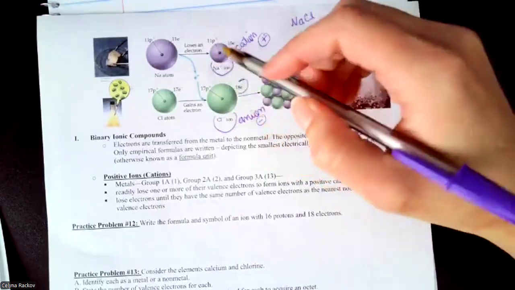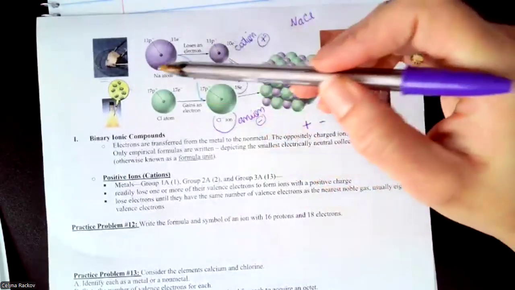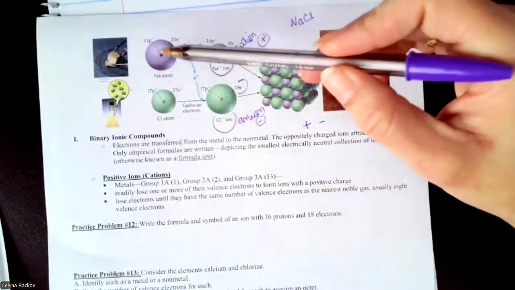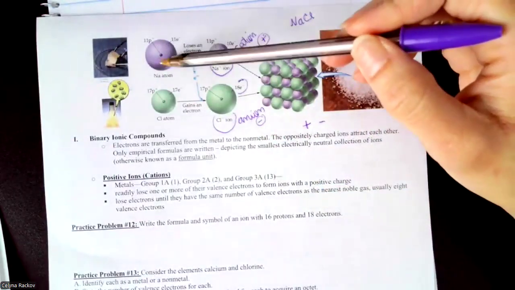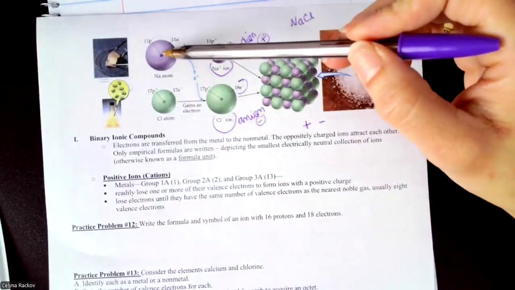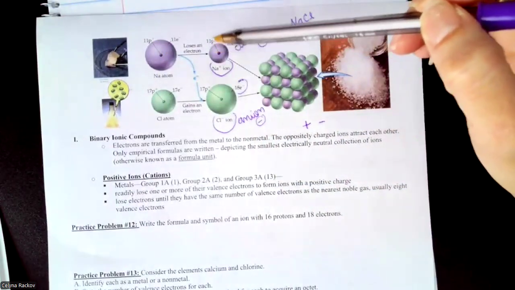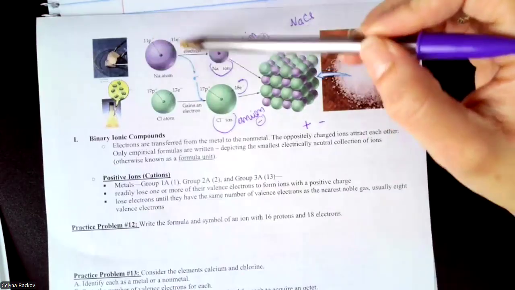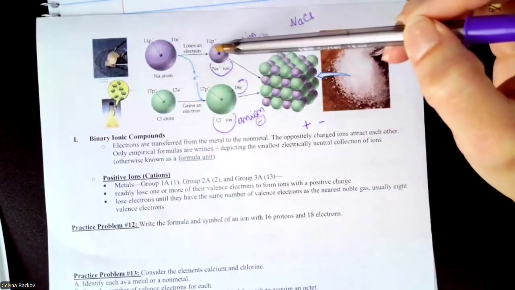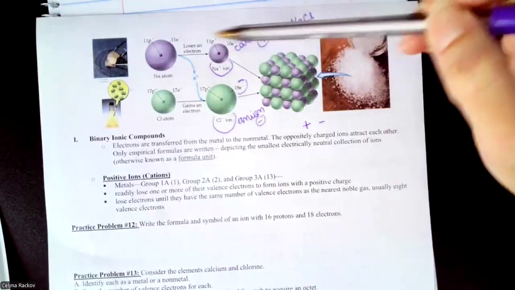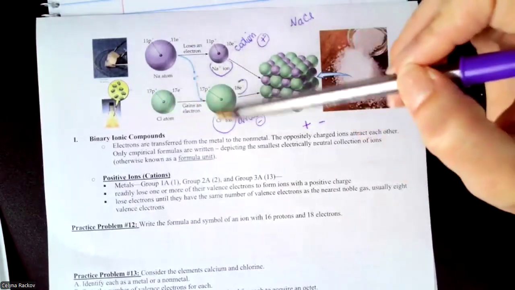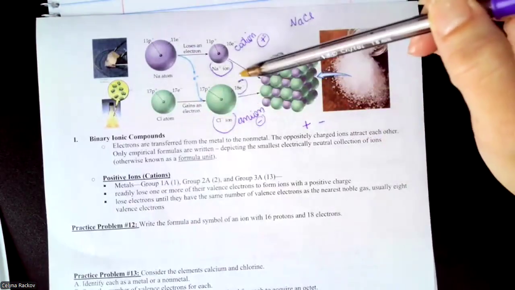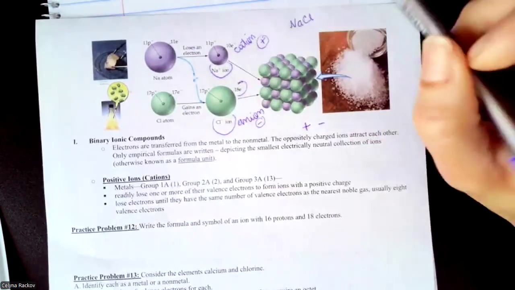So the change from atom to ion is because of losing or gaining electrons: sodium atom 11 electrons, sodium ion 10 electrons, chlorine atom 17 electrons, chloride ion 18 electrons, right?